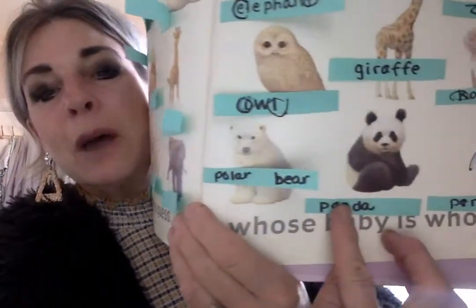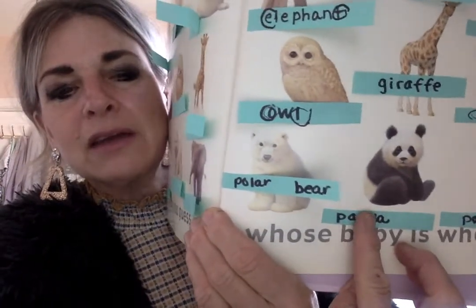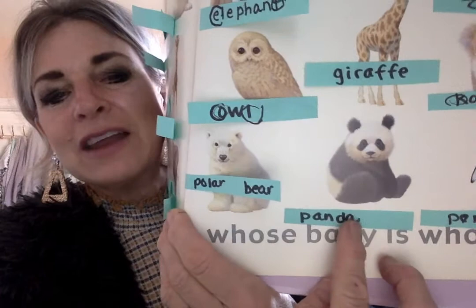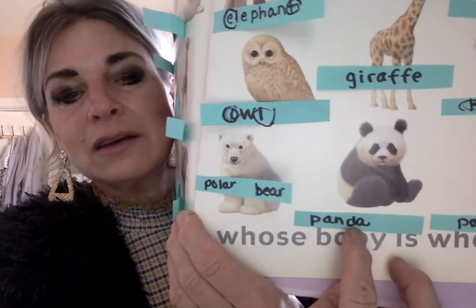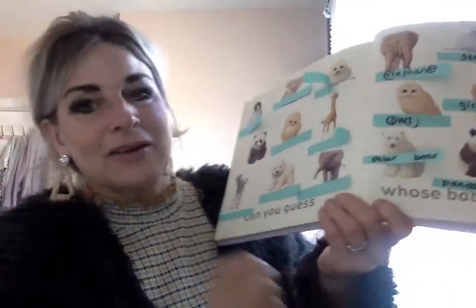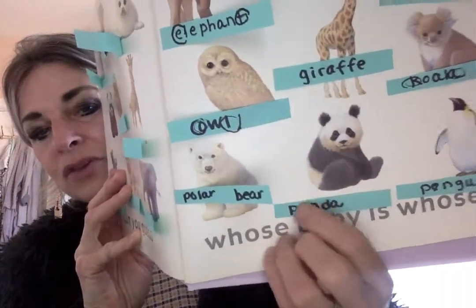First letter has the P. Did you guess P? Panda. There's that A I talked about. Okay, panda. Panda bear. It's right. That word matches the picture.